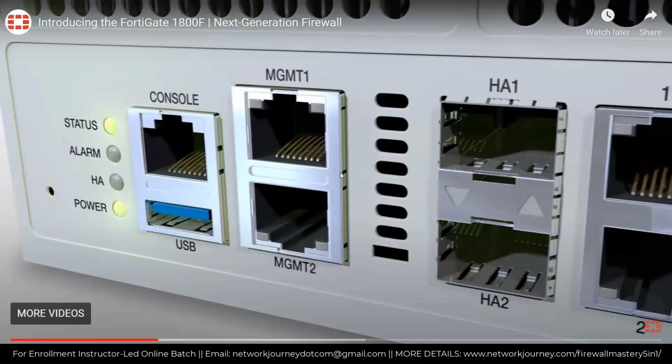192.168.1.99. So 1.99 is management 1, 2.99 is management 2.